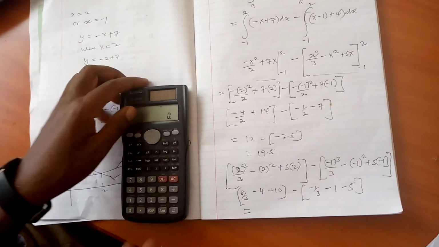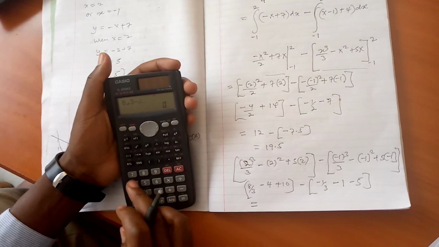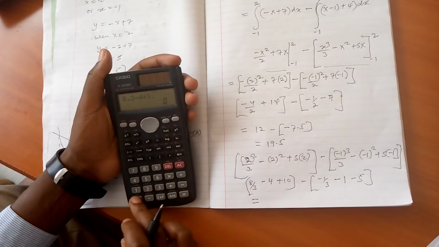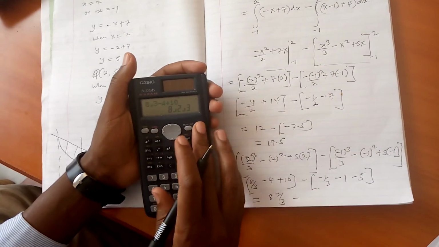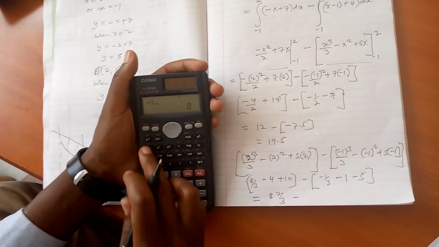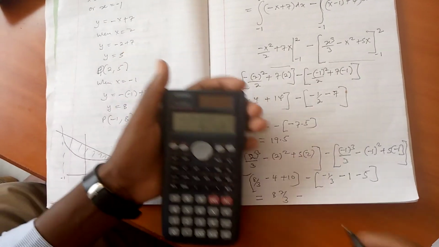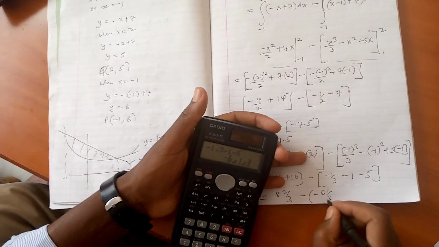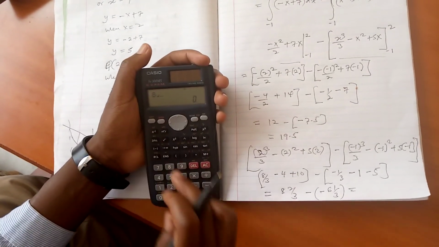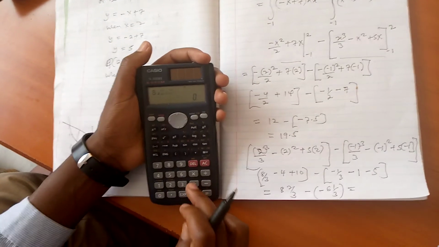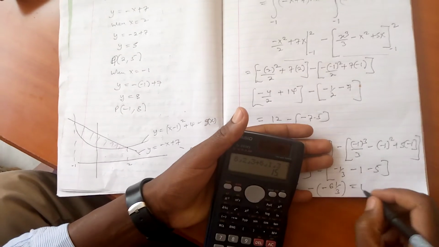So I'll shrink my working here. Using the calculator, 8 over 3 minus 4 plus 10, you have 8 2/3. Minus, so we have minus 1 over 3 minus 1 minus 5. So that becomes minus 6 1/3. So when you sum them, we are going to have 8 2/3 plus 6 1/3. So we are going to have 15.